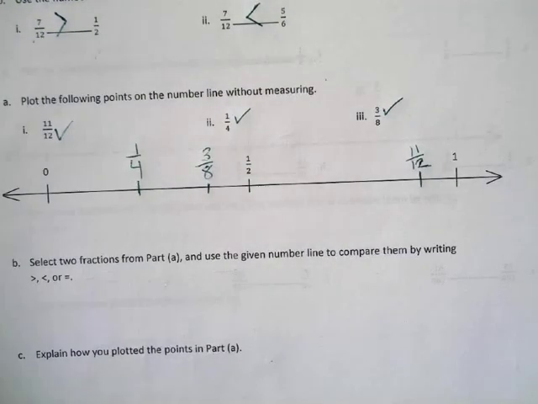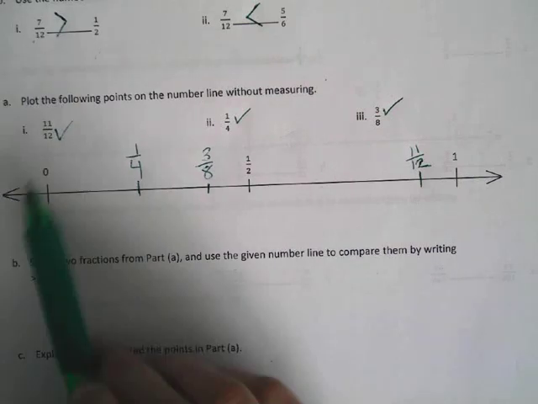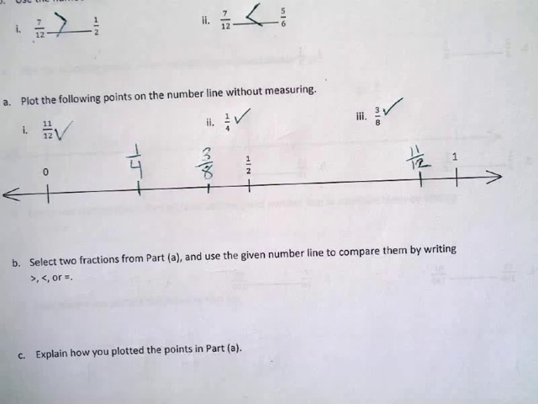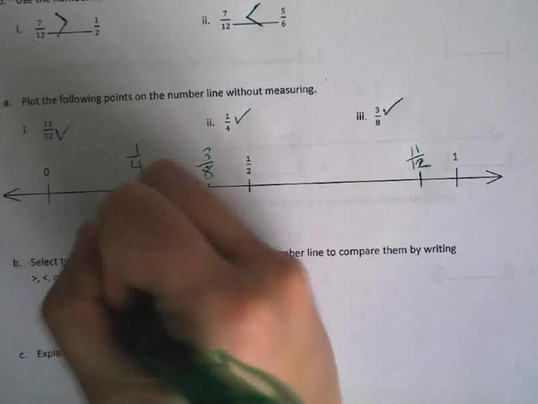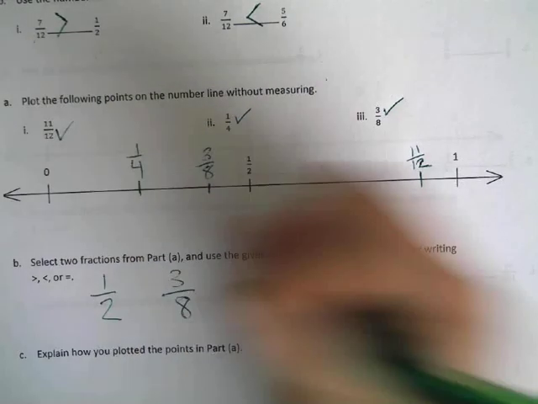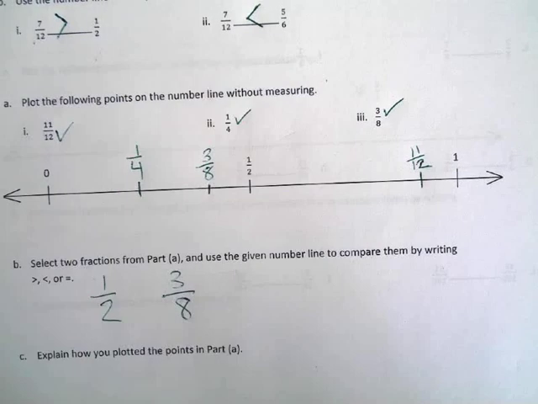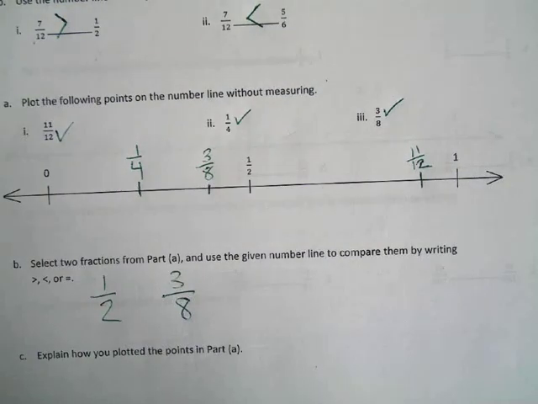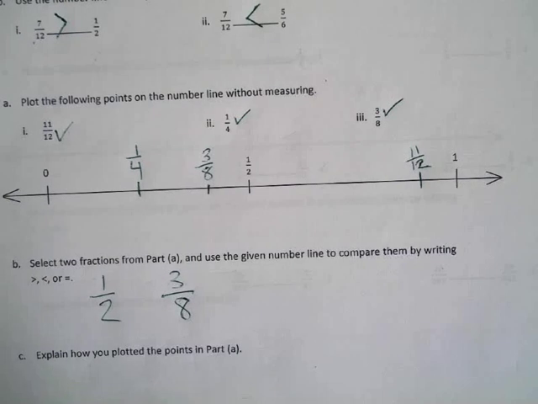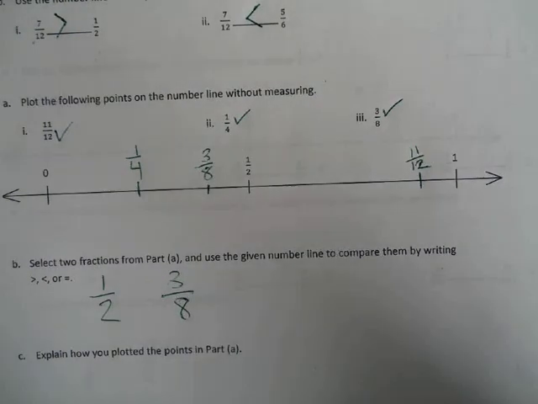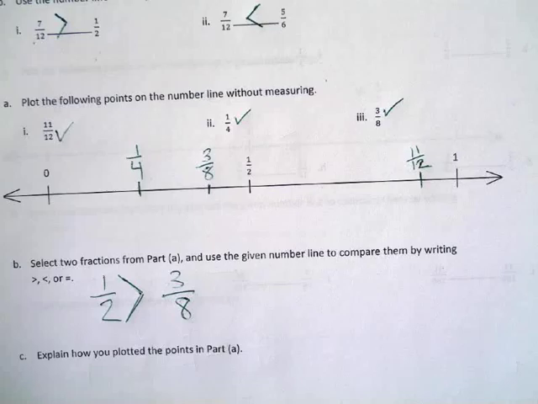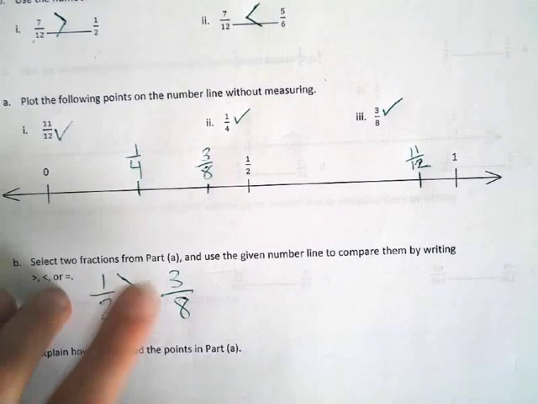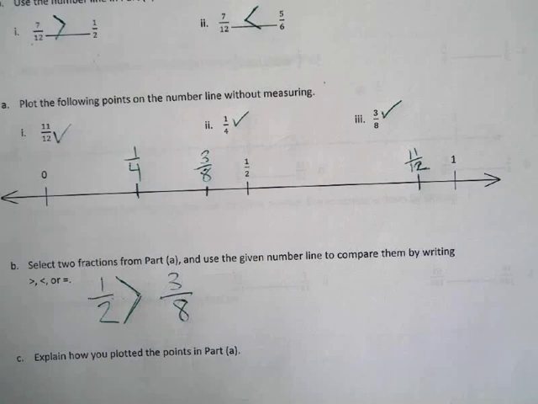B, select 2 fractions from part A and use the given number line to compare them by writing greater than, less than, or equal to. So someone give me, it can be any of these pieces up here, someone give me 2 to compare. Max? 1/2 and 3/8. All right, 1/2 and then 3/8. Who can help us? How does 1/2 compare to 3/8? Maddie? 3/8 is less than. Yep. So the 1/2 is the greater of the 2 numbers, right? It depends on how you wrote your numbers, but your Pac-Man should be eating the big one.